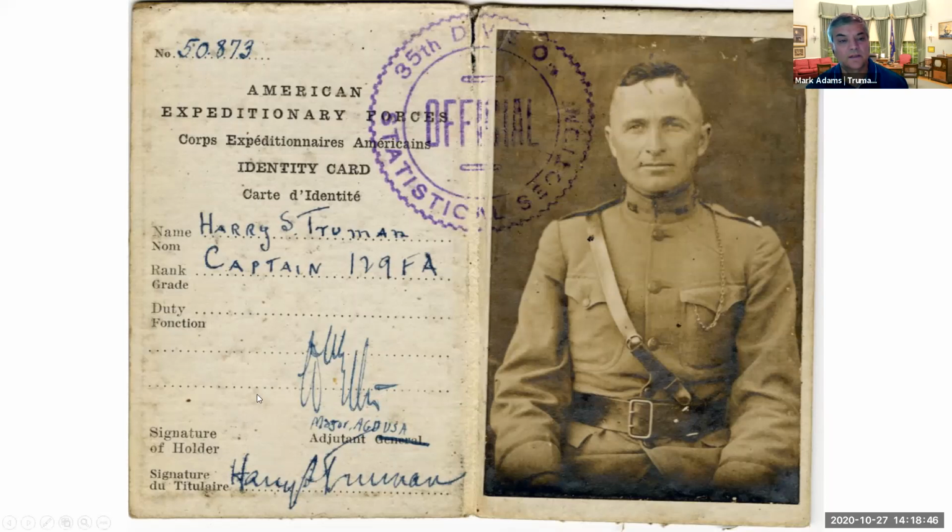And you can see his signature on the bottom. So we got a lot of information all out of one identification card. And you guys did a wonderful job there. And so let's move on to the next one.